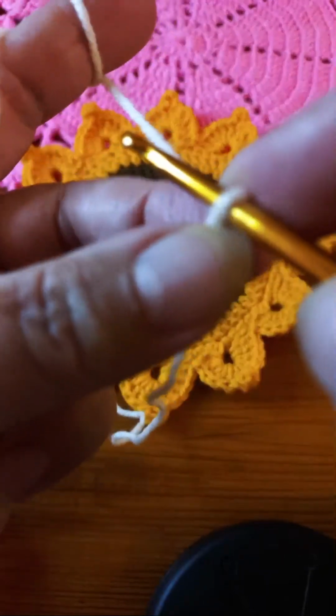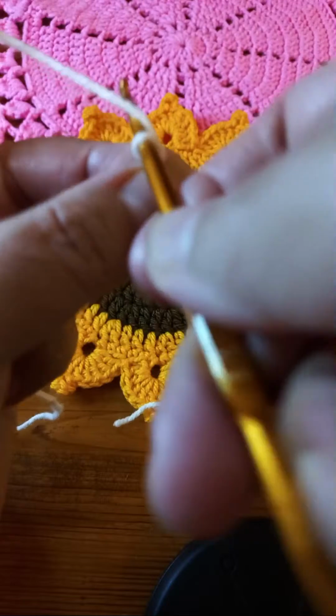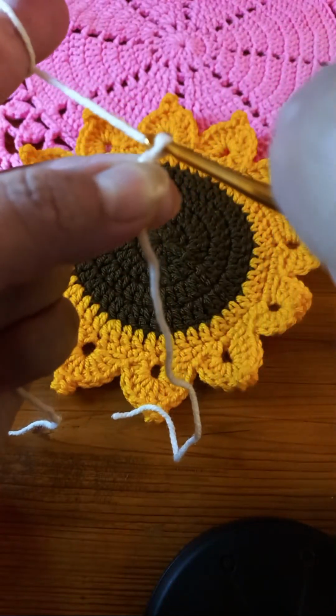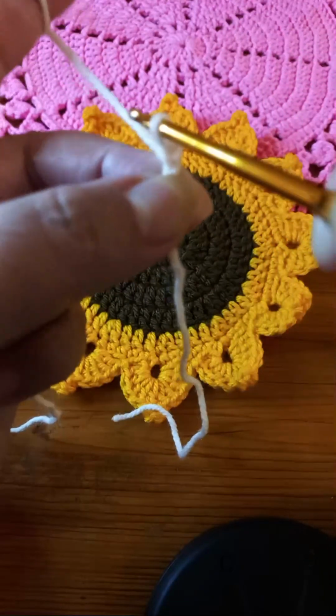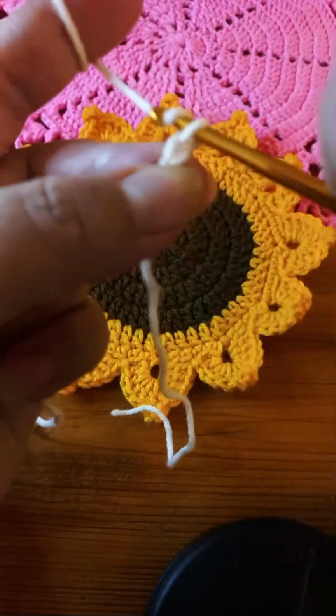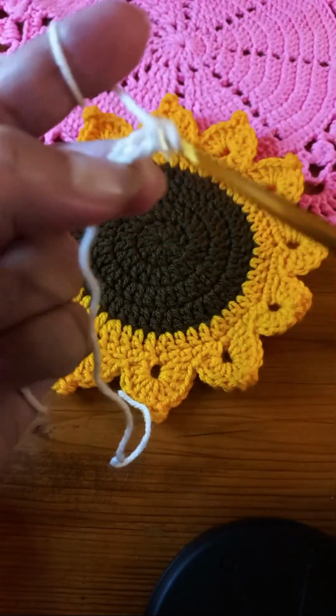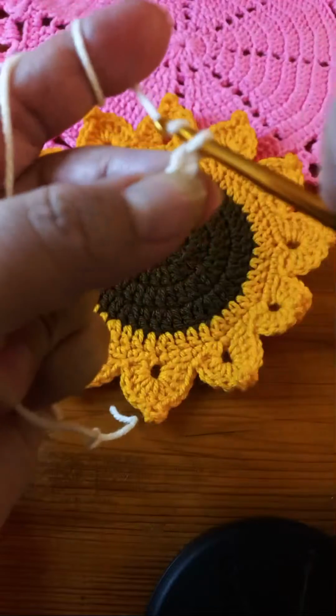I am starting this circle, making the circle with the chain method. 1, 2, 3, 4 and 5.